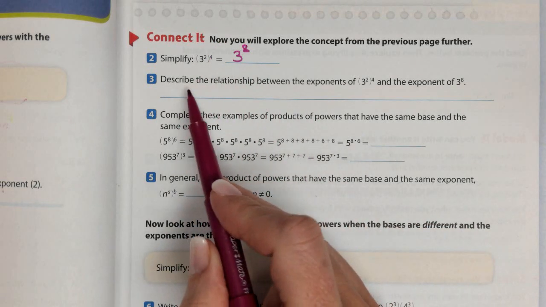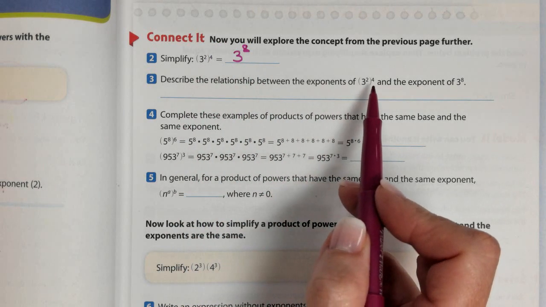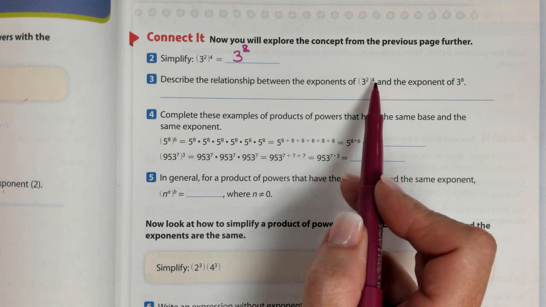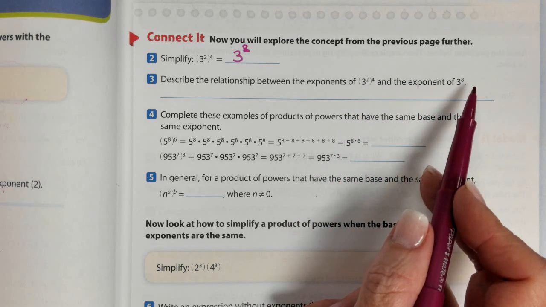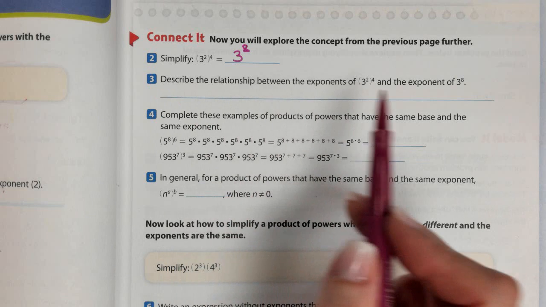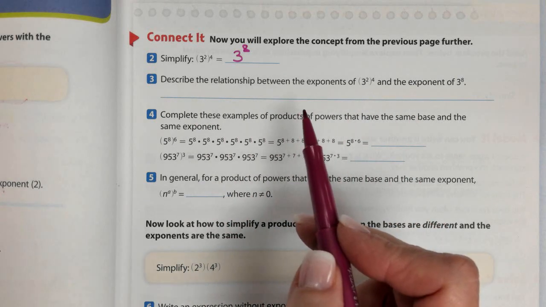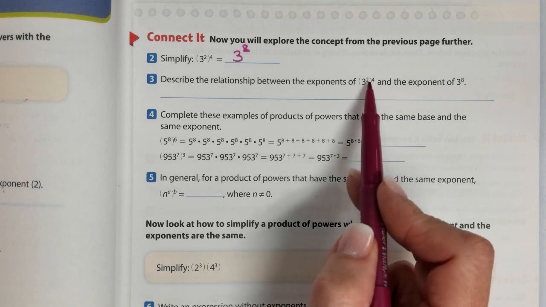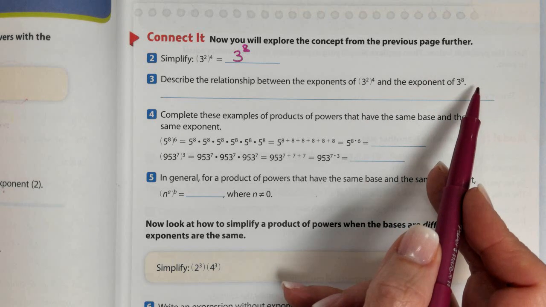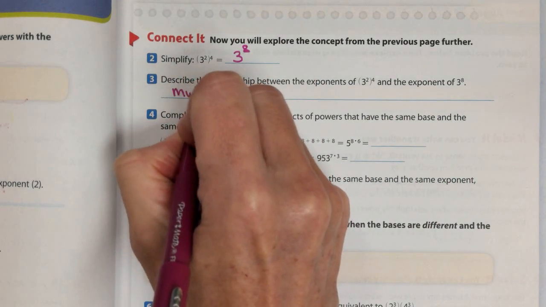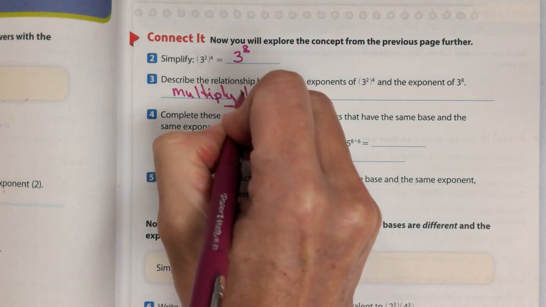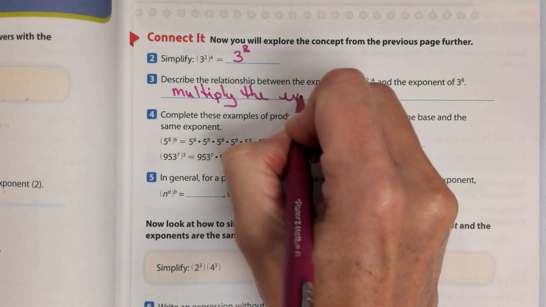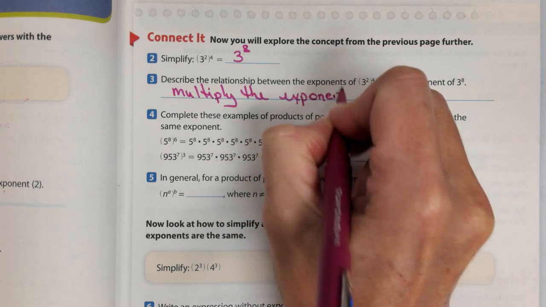But let's think about it. It says describe the relationship between the exponents of 3 squared raised to the 4th and the exponent 3 to the 8th. Instead of writing it out every time, 3 squared times 3 squared times 3 squared times 3 squared, couldn't I just multiply these numbers? 2 times 4, that gives me 8, correct? So we can multiply the exponents.